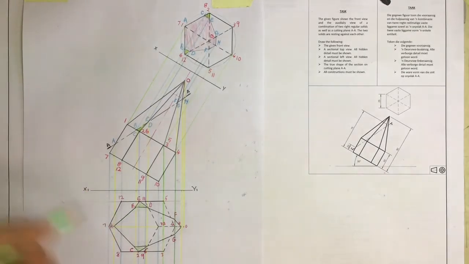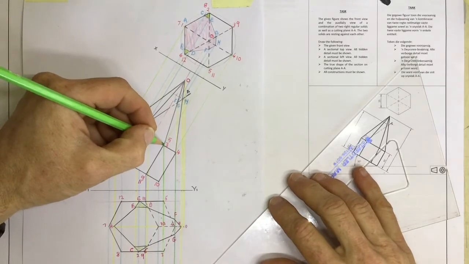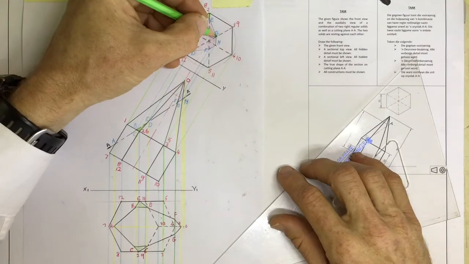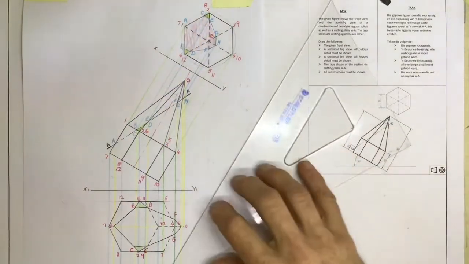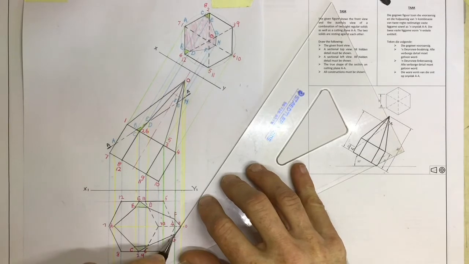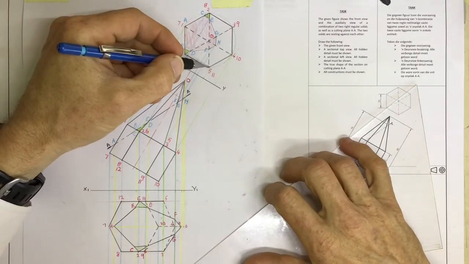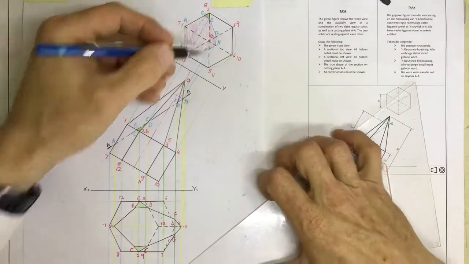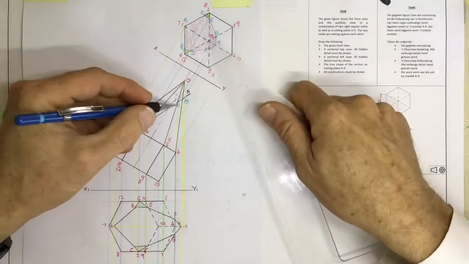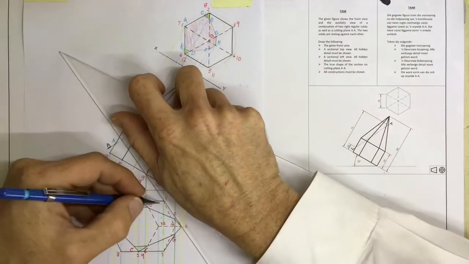Right, once I've got those in place, what else do I have? I have got a line going between 3 and G over here. There is 3 and G over there. Therefore, I can draw a line going between 3 and G. I have got a line going between 5 and F. Where is 5? There is 5 and F over there. You can see 5 and F over there. Definitely I have a line going in there.